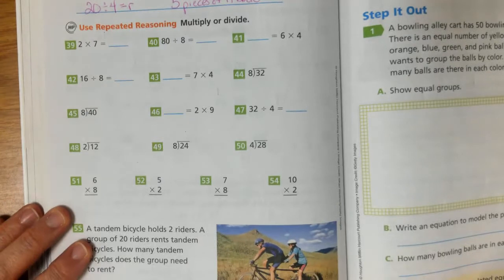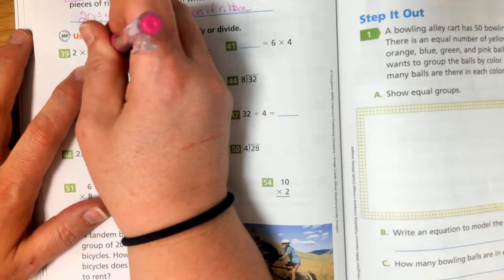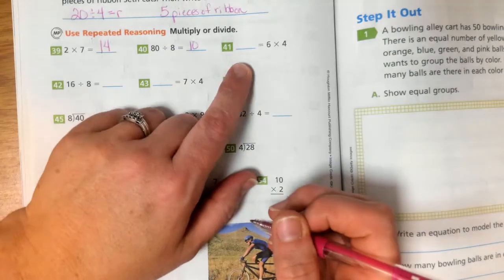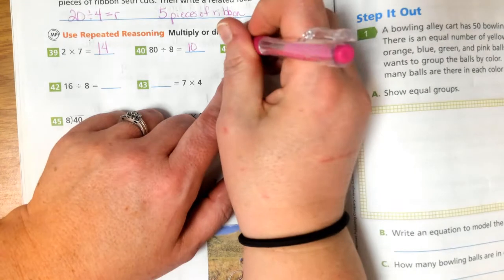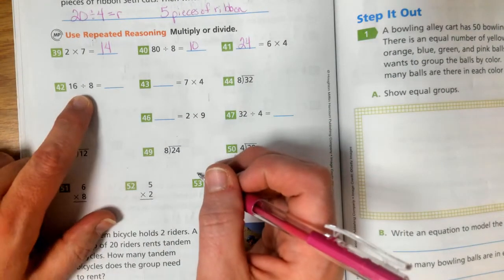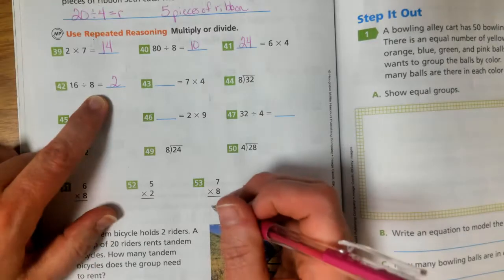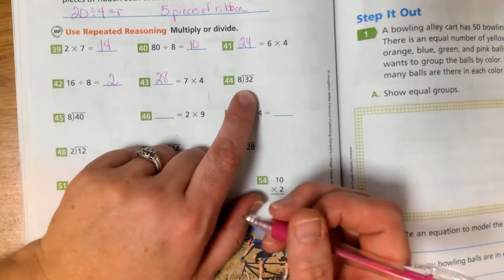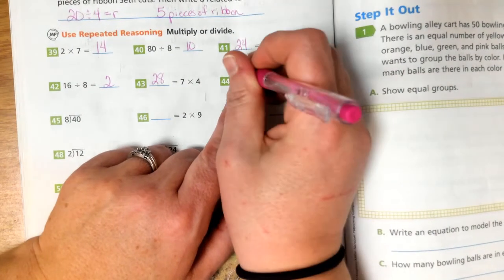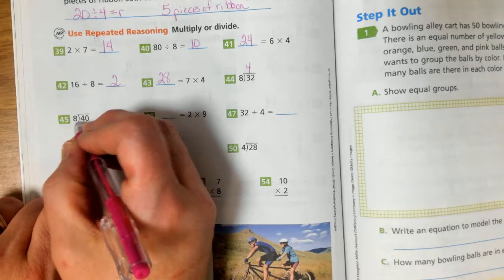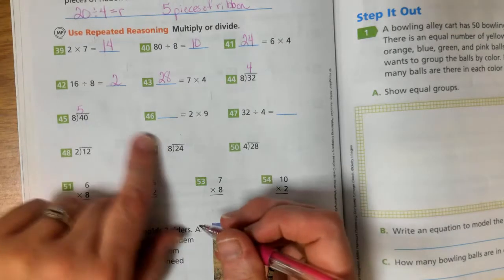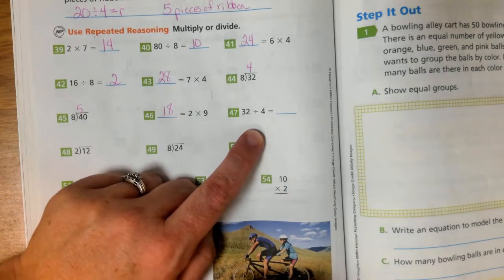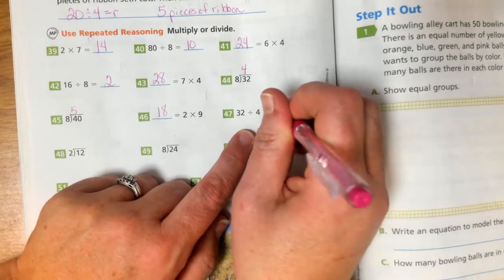Multiply or divide. 2 times 7 equals 14. 80 divided by 8 equals 10. What equals 6 times 4? 24. 16 divided by 8 equals 2. What equals 7 times 4? 28. 32 divided by 8 equals 4. 40 divided by 8 equals 5. What equals 2 times 9? 18. 32 divided by 4 equals 8.